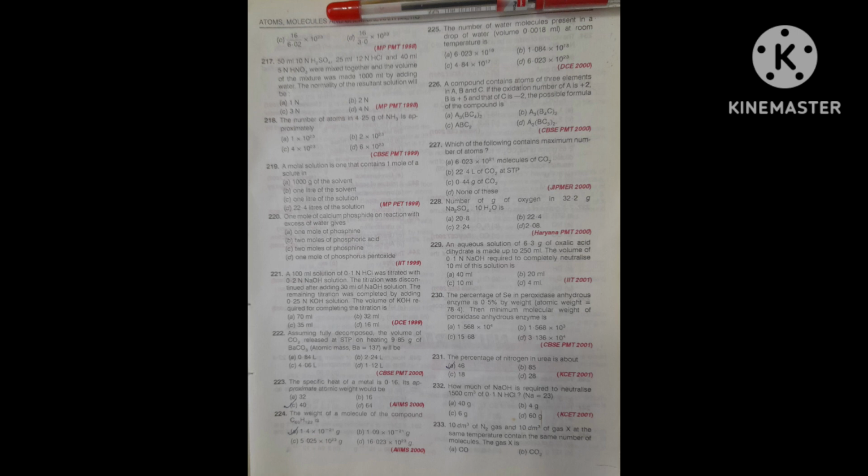Now one more question I want to discuss. 10 decimeter cube of N2 gas and 10 decimeter cube of gas X at the same temperature contain the same number of molecules.